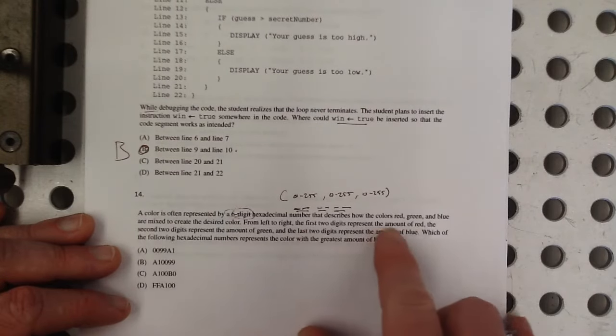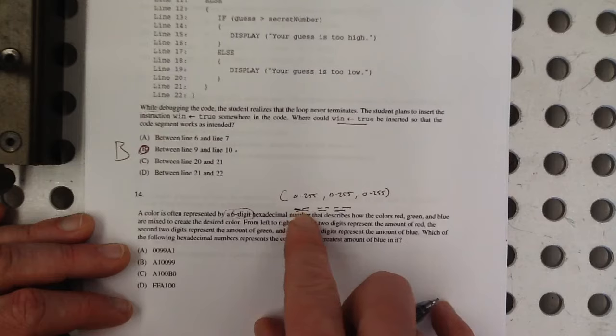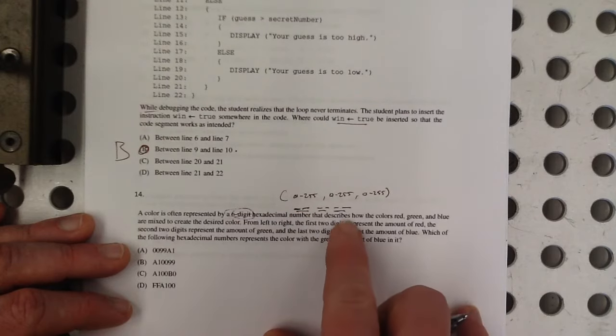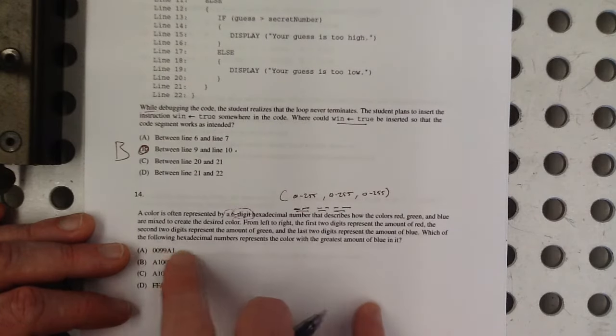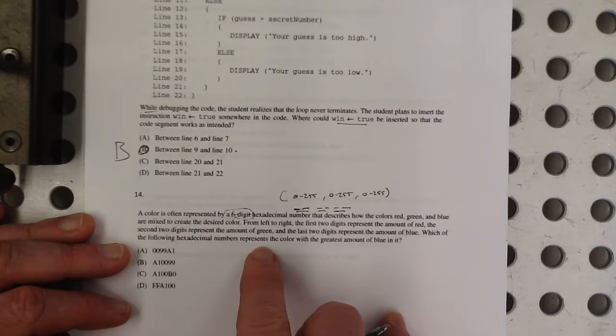From left to right, the first 2 digits represent the amount of red, the amount of green, and then the amount of blue. Which of the following hexadecimal numbers represent the color?